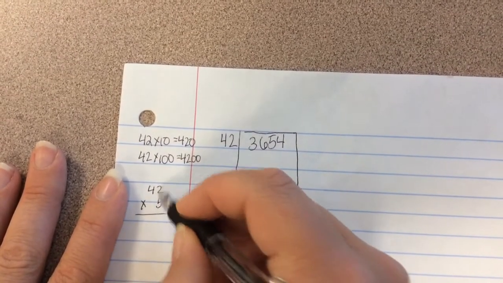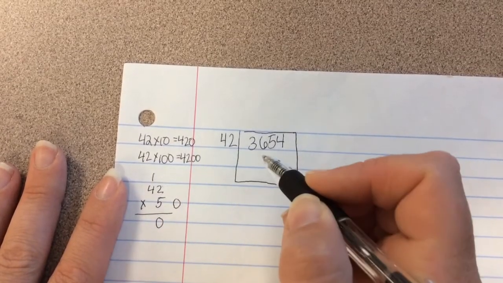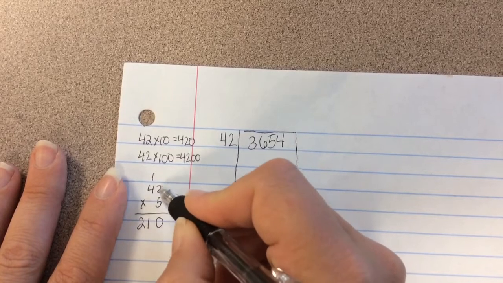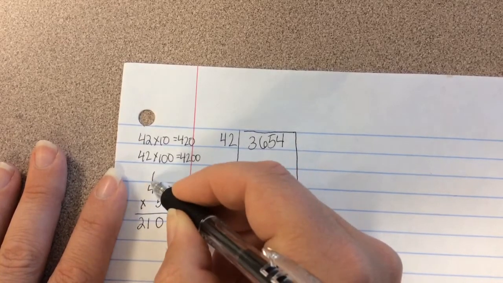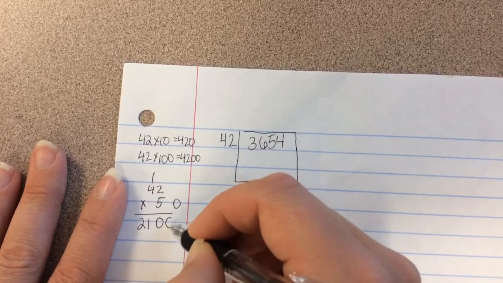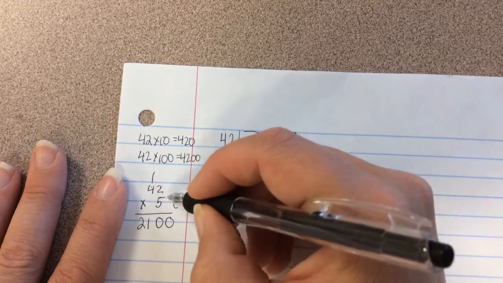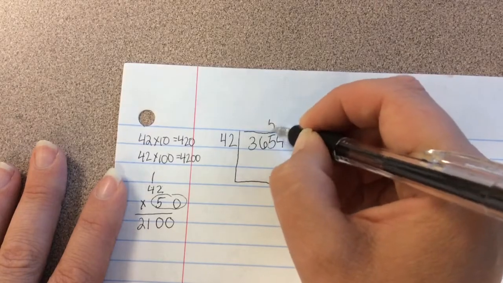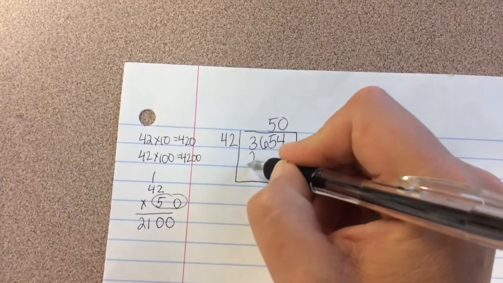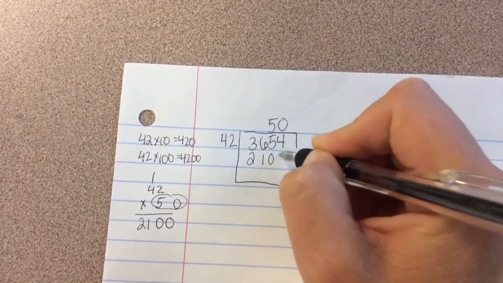I'm going to do times 5, and then I'm going to add a 0 at the end. 5 times 2 is 10. 4 times 5 is 20. 1 more is 21. 5 times 2 is 10. 4 times 5 is 20. 1 more is 21, but I'm going to put a 0 on the end. So I chose to do 50. So 50 times 42 is 2,100.